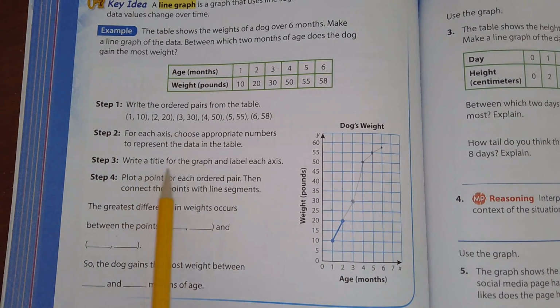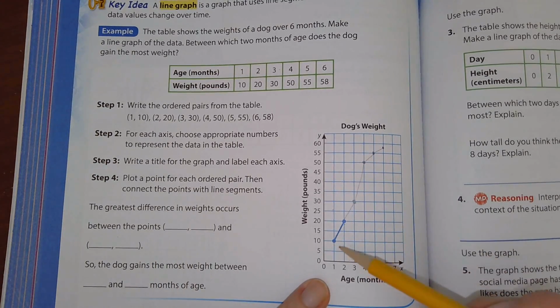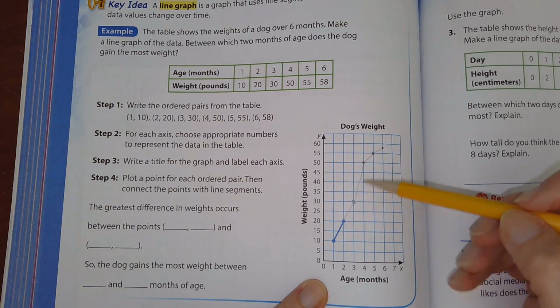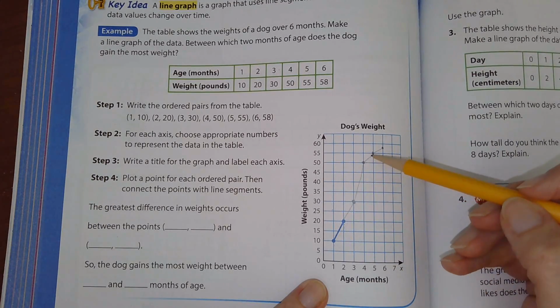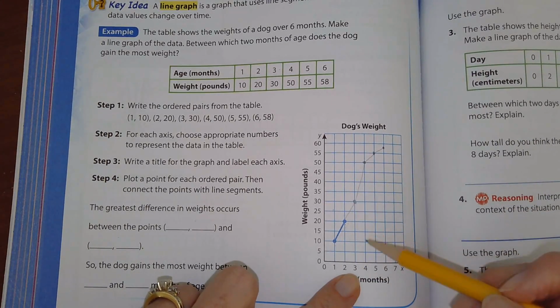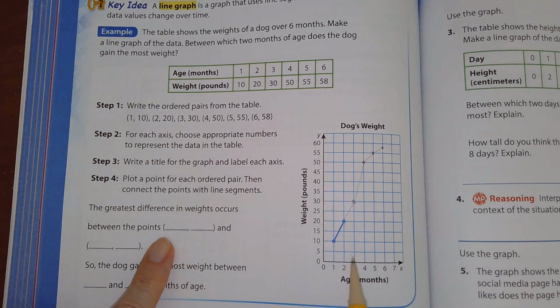Let's see. Number 3, we have a title. Let's look at the greatest difference. What's the greatest difference in weight? We got 10 pounds here, 10 pounds here. Here we have 20 pounds, and then 5 and 3. So here's between month 3 and 4, it is our greatest weight gain. So we need to write those points.